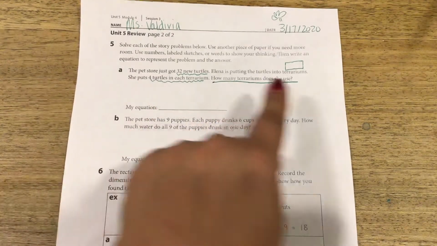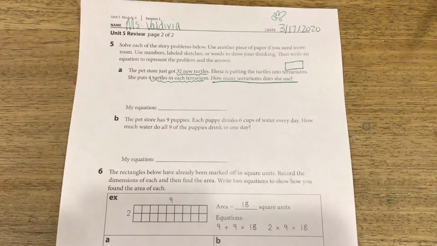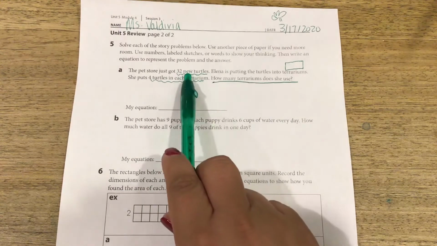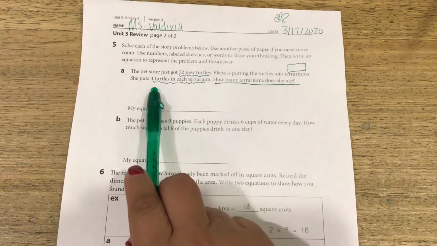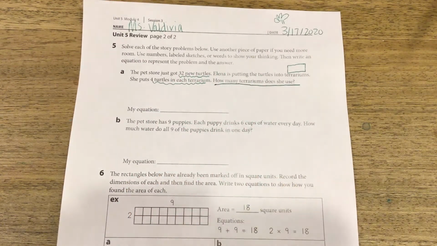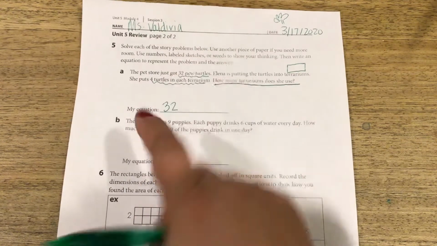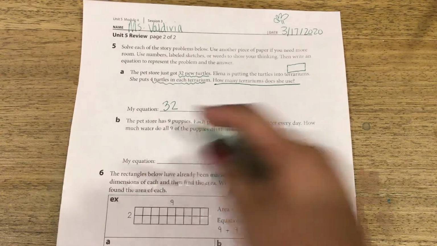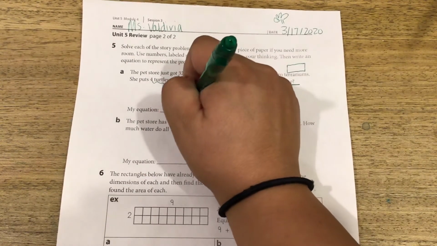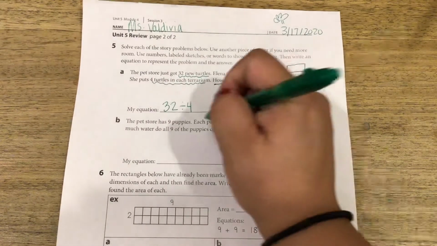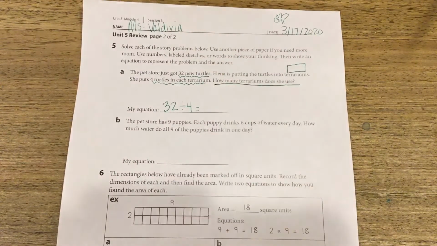If you didn't underline this information, I want you to go back and do that, because that's what we do when we get story problems. We go through our important information, okay? So we know, just to recap, there are 32 new turtles. She's putting 4 turtles in each terrarium, and we want to know how many terrariums does she use. So this is a division problem, because we know we have a big group, and we're dividing it by 4.